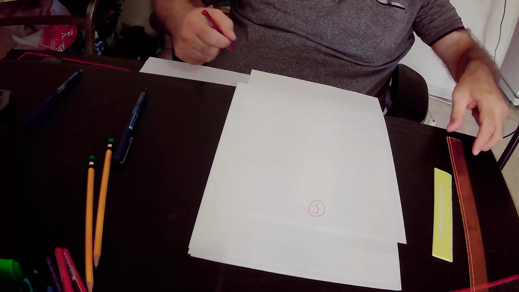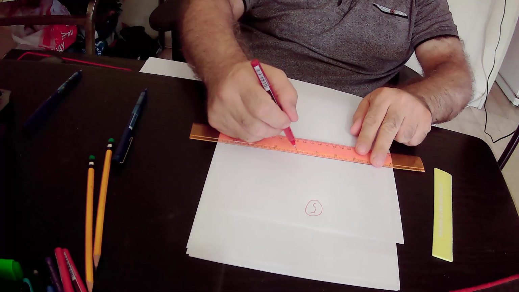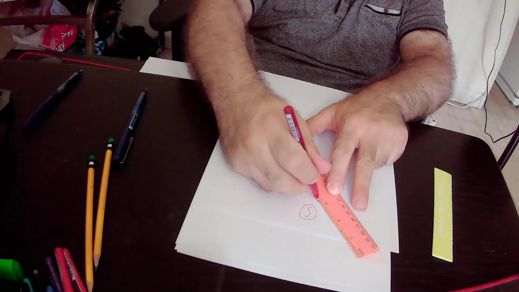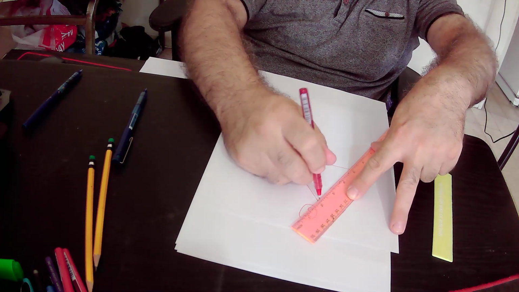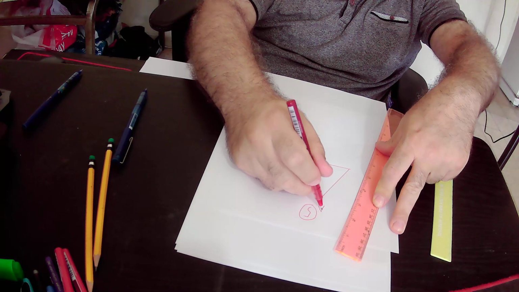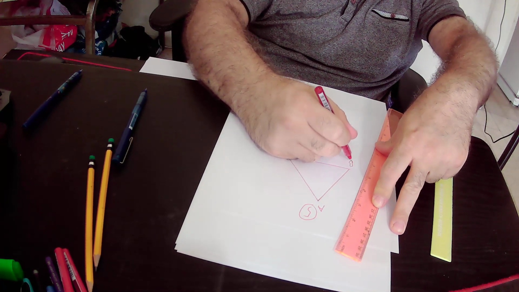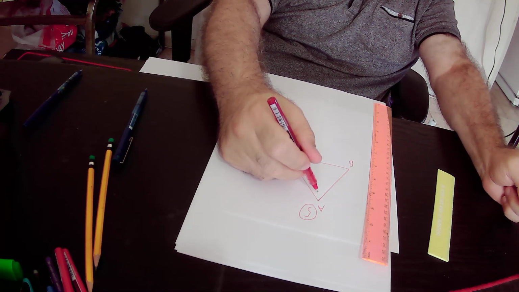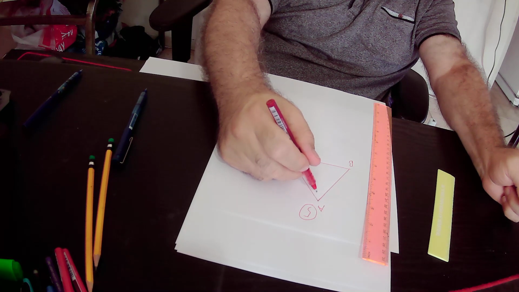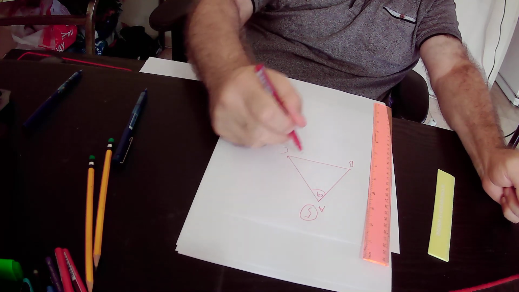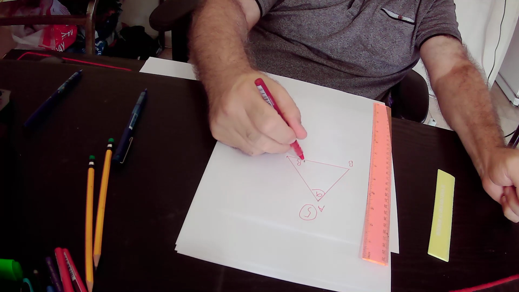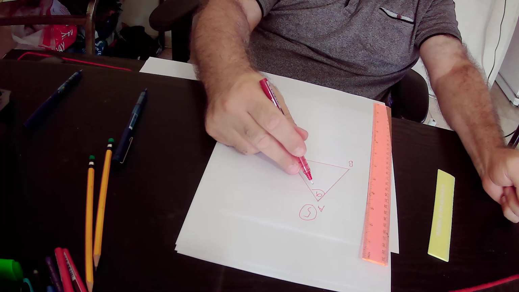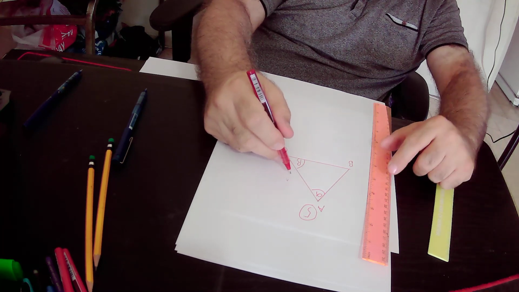If we have triangle ABC, and this angle is angle alpha, this angle is angle beta, then those two angles are interior angles, okay?